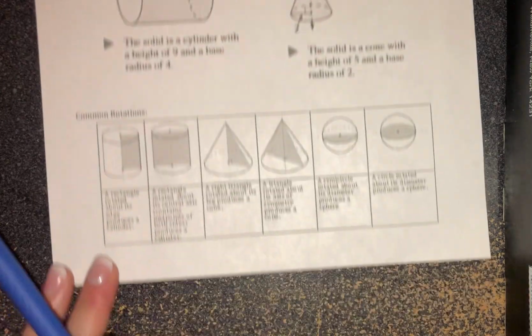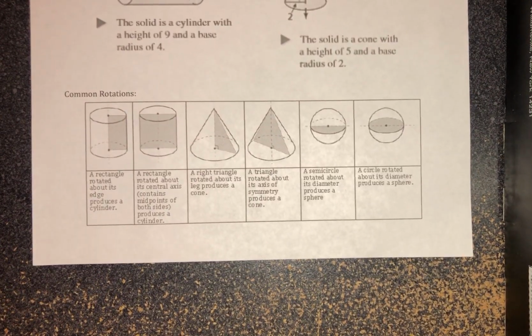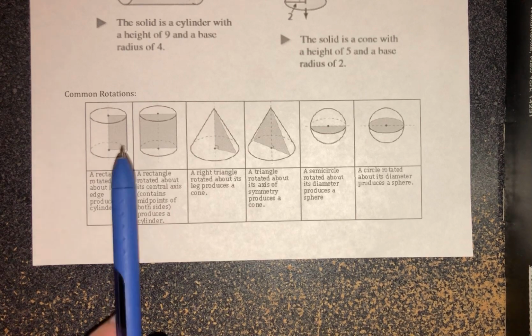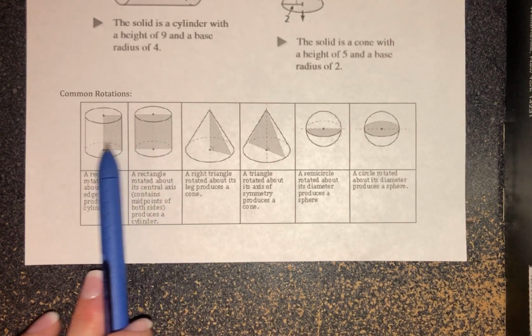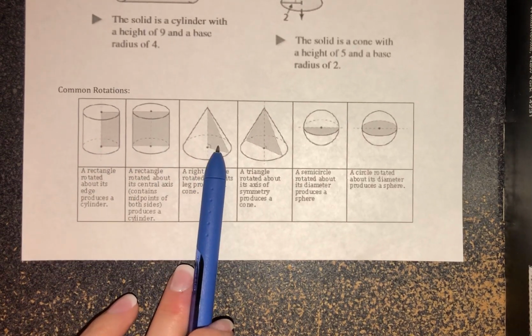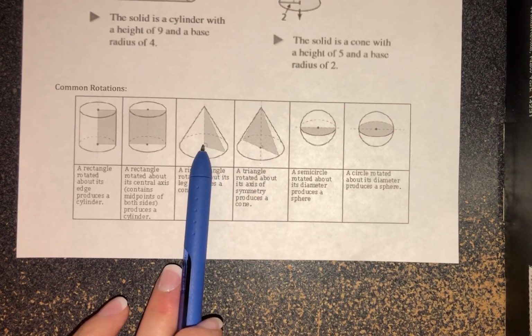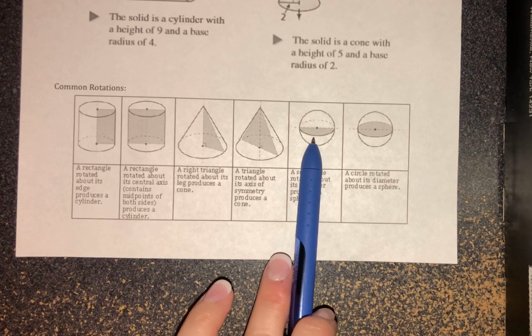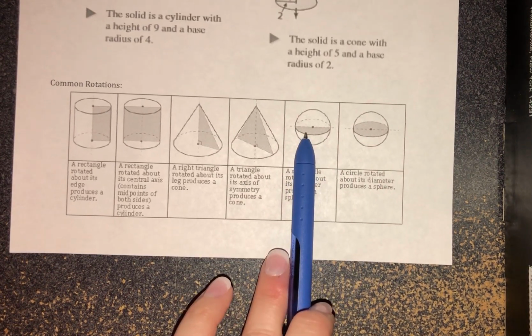The most common rotations that we're going to see involve triangles, rectangles or squares, and semicircles or half circles. If I have a rectangle or a square and I rotate, I will create a cylinder. If I have a triangle, either a small one or a bigger one, and I rotate, I will create a cone. And if I have a half circle or a circle and I rotate, I will create a sphere.